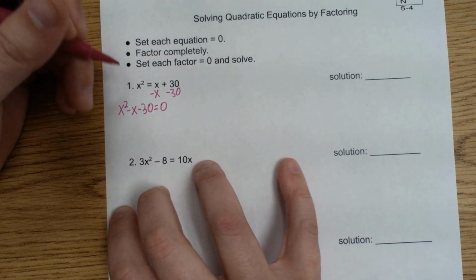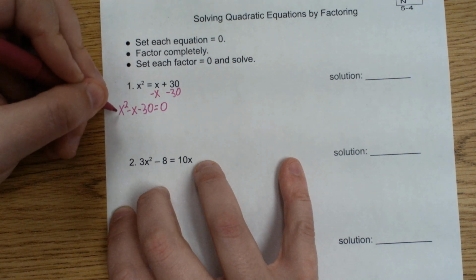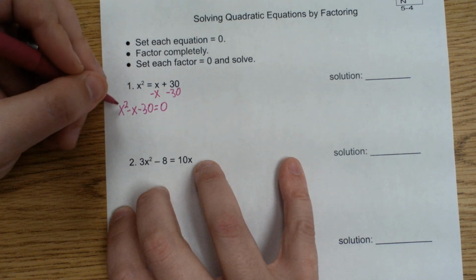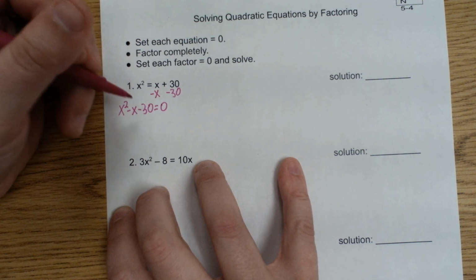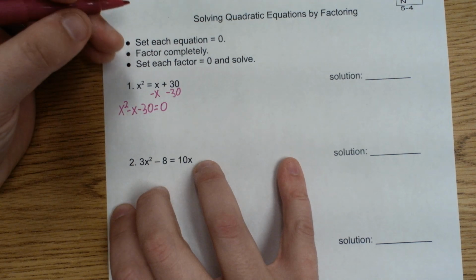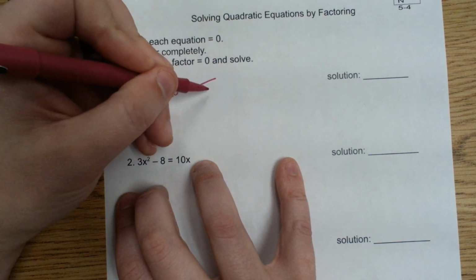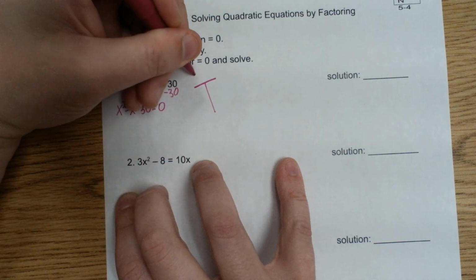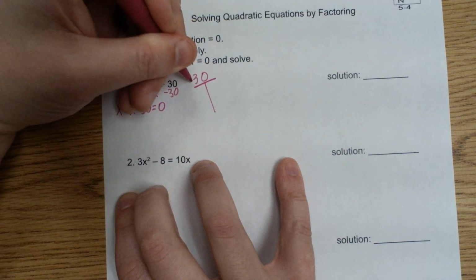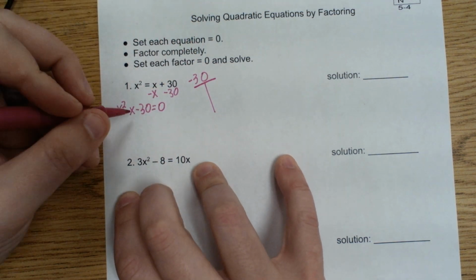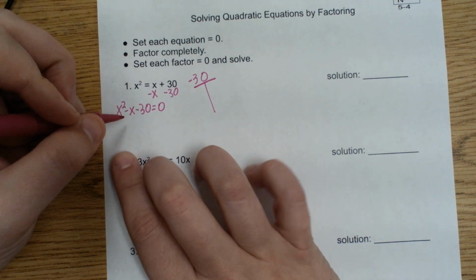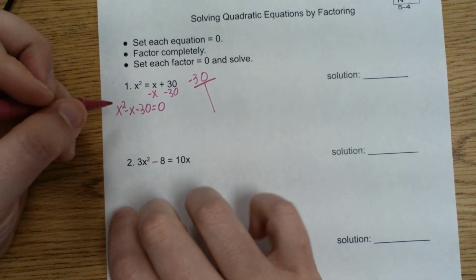Then we'll check and see if we need to do our house top, but we've got a coefficient of 1 at the front. So 1 times negative 30 would still be a negative 30. So we will look at things that multiply together to get me a negative 30, and I need factors that would add together to get me a negative 1.